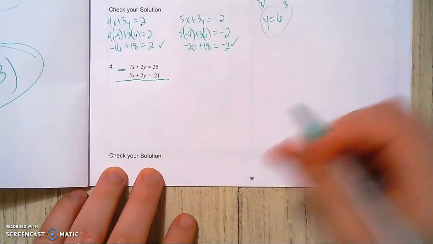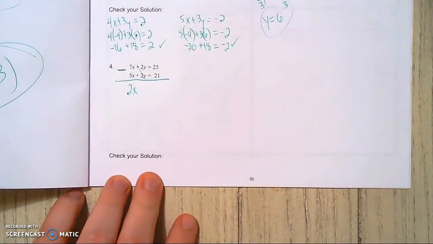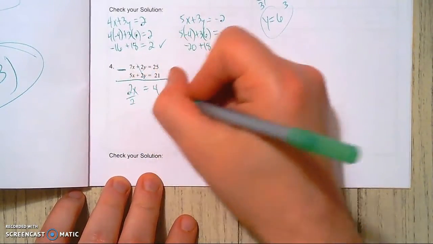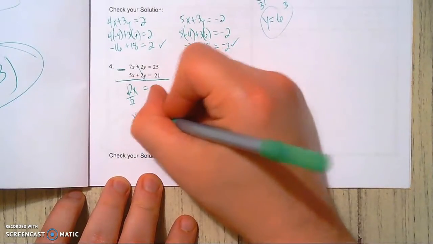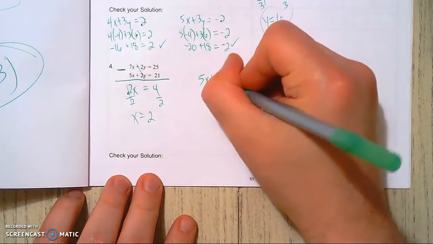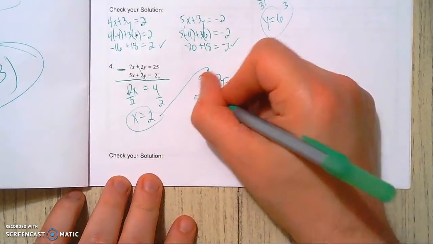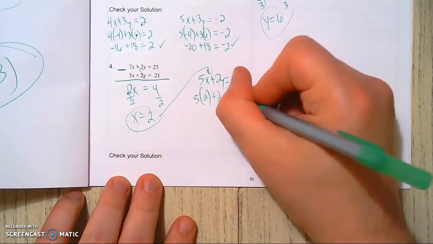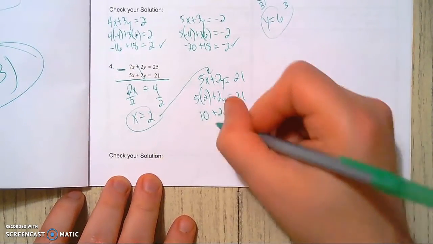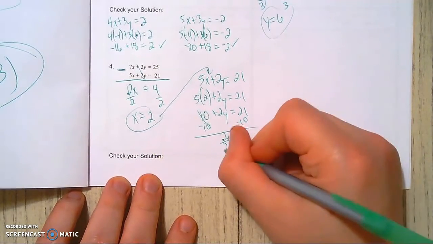So top equation minus bottom equation. That's 7x minus 5x is 2x. 2y minus 2y, anything minus itself cancels. And 25 minus 21 is 4. So from there, a very simple equation to solve. Divide by 2 on each side. And we get x equals 2. Now I'm going to go back and choose one of the original equations. Remember, it does not matter which one you choose. Substitute x is 2 back into that problem. And 5 times 2 is 10. And then do a minus 10 on each side. And finally, a divide by 2 on each side.